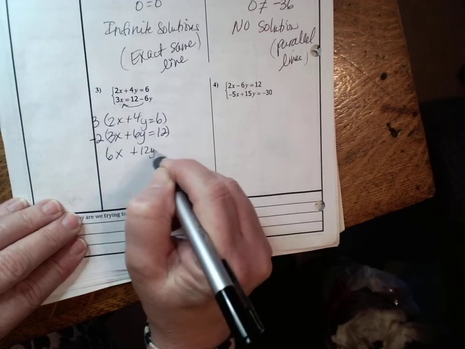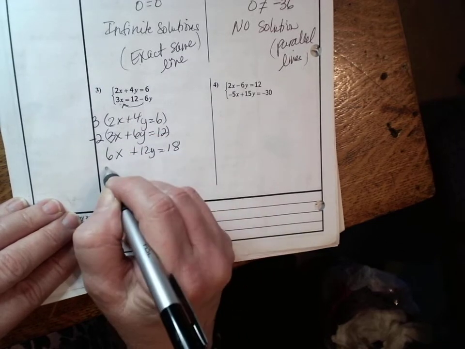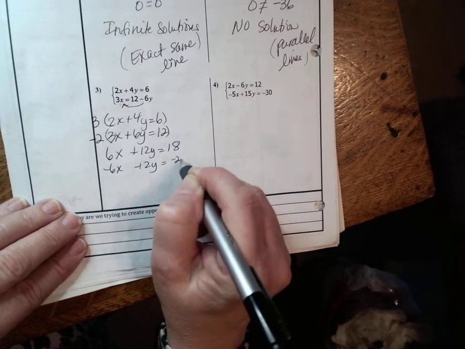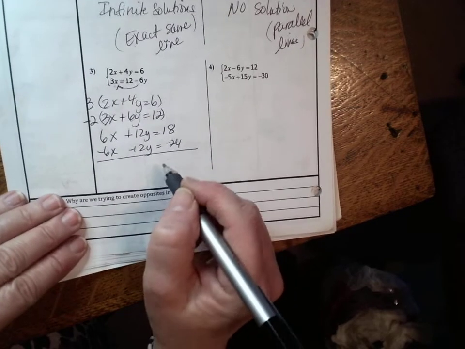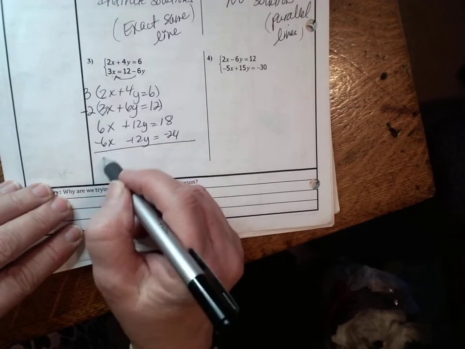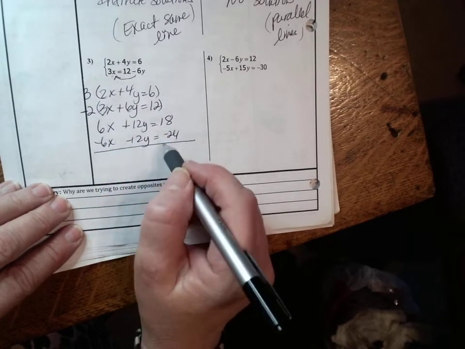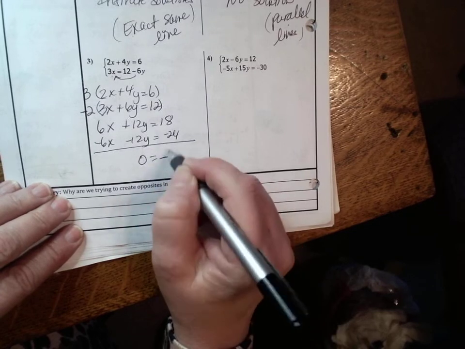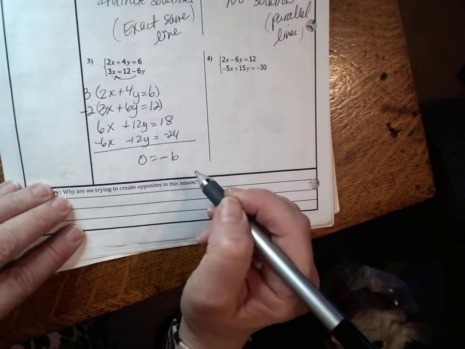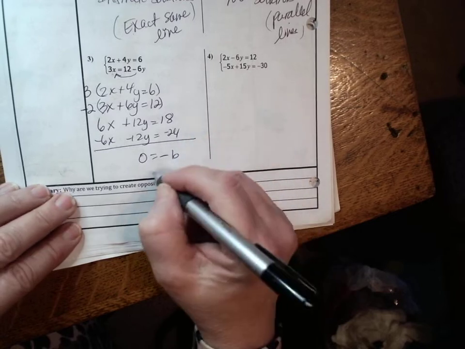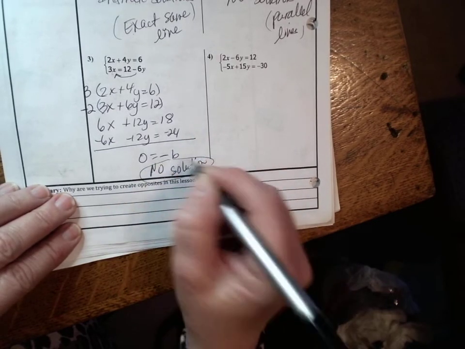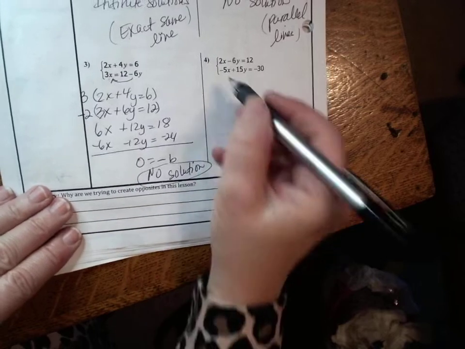Okay, so that's going to be 12y equals 18. Negative 6x minus 12y equals negative 24. Okay. Then these two cancel. That's 0, that's 0. So that's going to be 0 equals, what is that, negative 6? No, positive, yeah, negative 6. Okay, which is a no solution. So no solution.